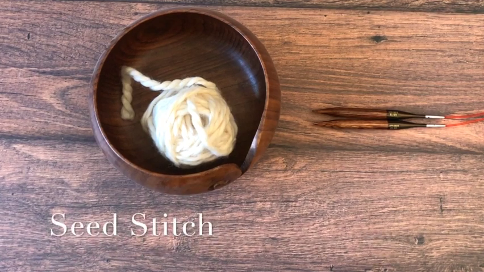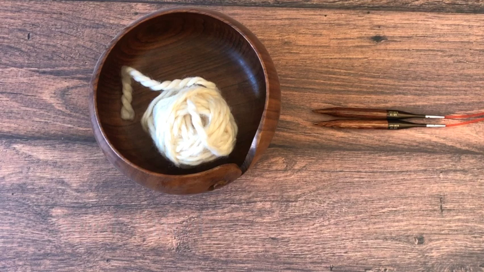Today we are working on the seed stitch, and this is a super simple stitch made with knits and purls that you alternate. You can make it two ways. You can cast on an even number or you can cast on an odd number. I'm going to show you both ways because it is the difference between a 1-row repeat or a 2-row repeat.